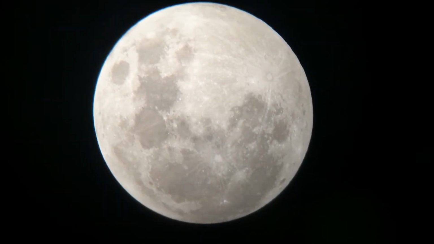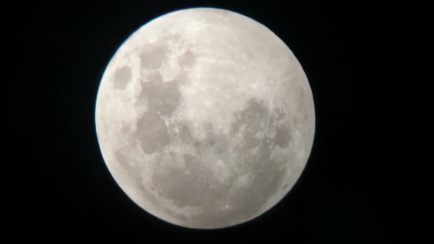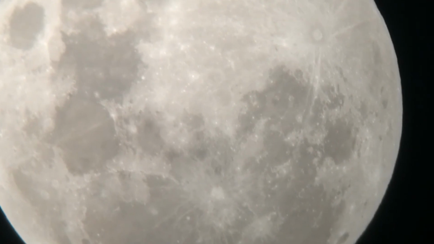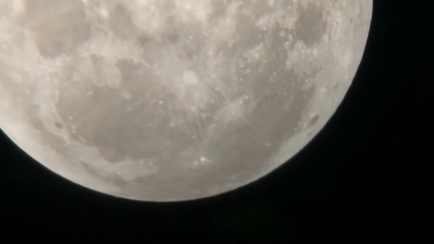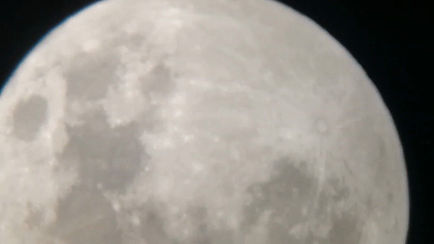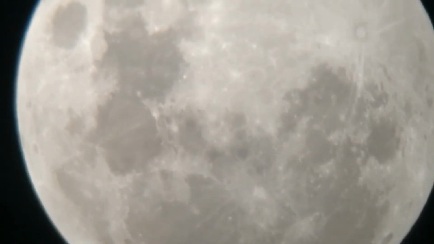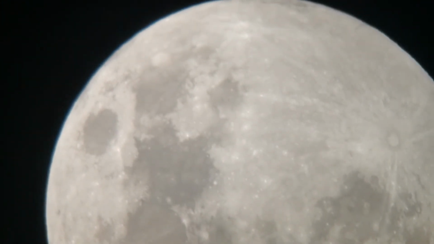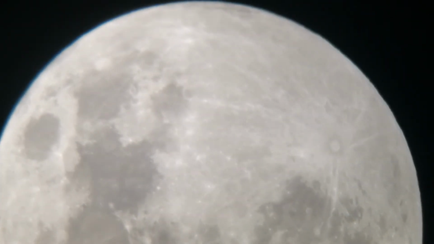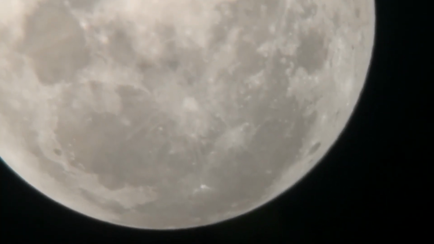There you have it. Let's magnify the image. There is a decrease in brightness of the moon. A penumbral lunar eclipse really is difficult to observe. You really need a keen eye to observe that decrease in brightness.